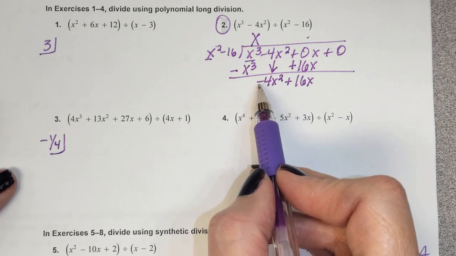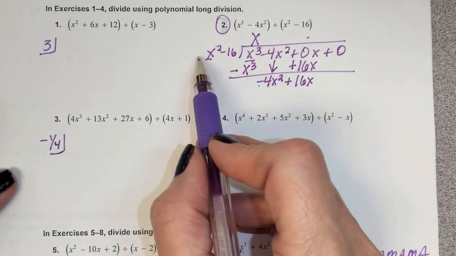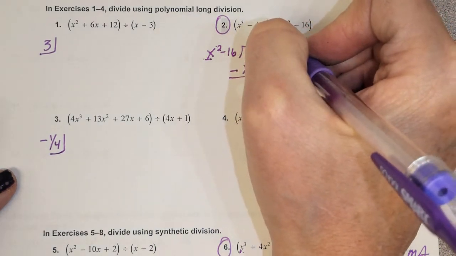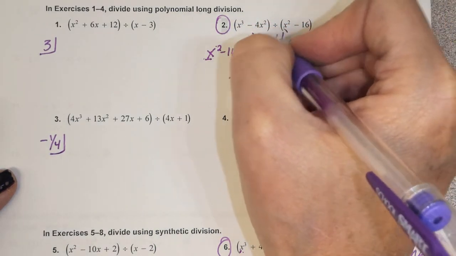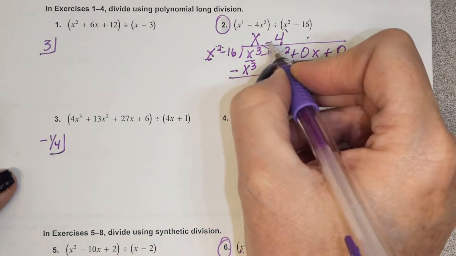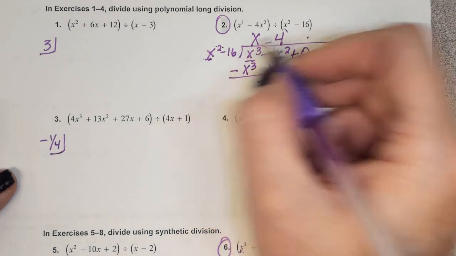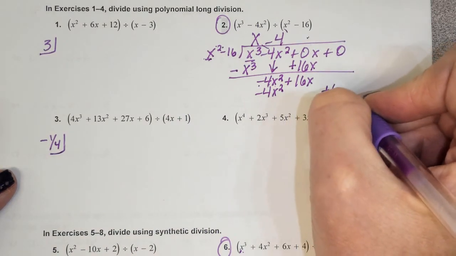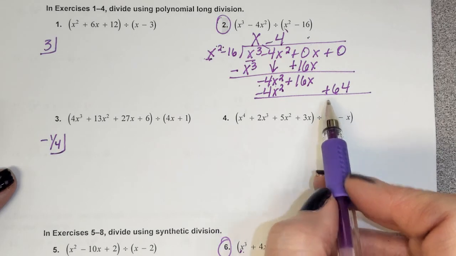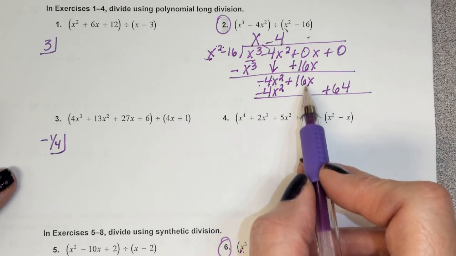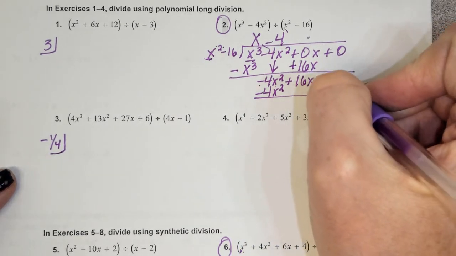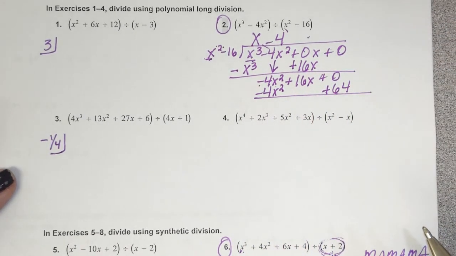Now I divide. What is negative 4x squared divided by x squared? Negative 4. So now I have to do negative 4 times x squared is negative 4x squared. Negative 4 times negative 16 is positive 64. Look where I put it. See why I didn't put it there? Because they're not like terms, so I had to put it here. So now I'm going to have to bring down this 0. What do I do now?